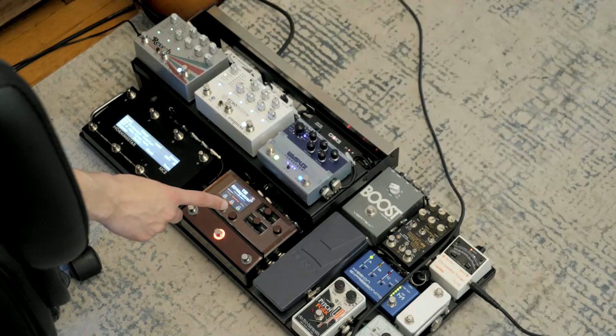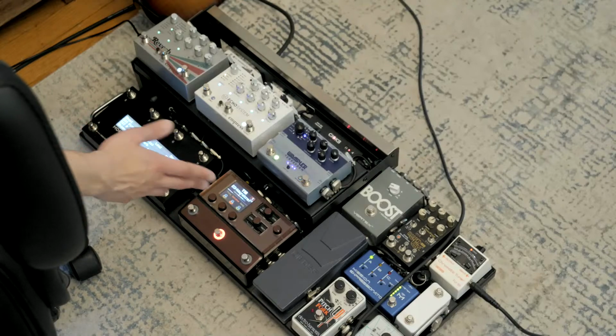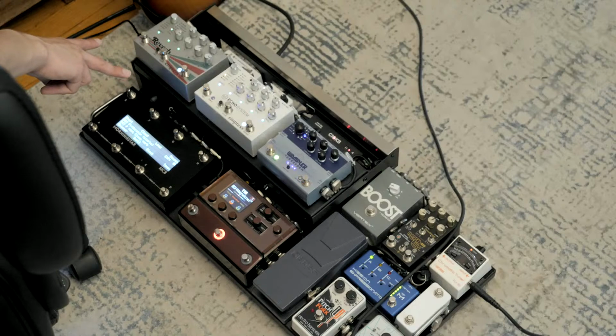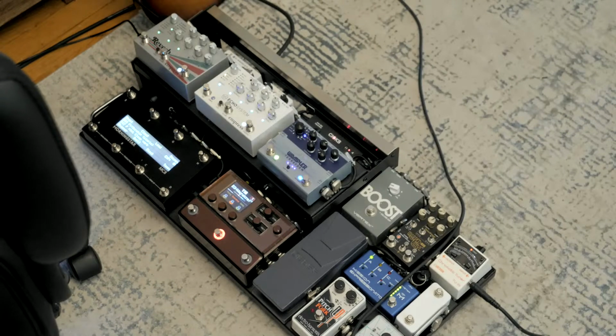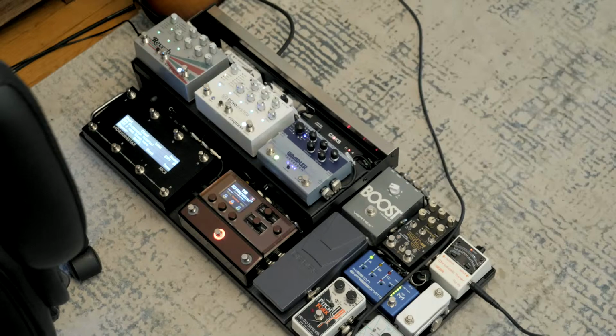I would use the expression if I needed wah, the Helix wah would work, or volume, and then I would use the Empress reverb and echo system for my wet effects. That was my entire rig for the cruise ship contracts back. Feels like ages ago now.